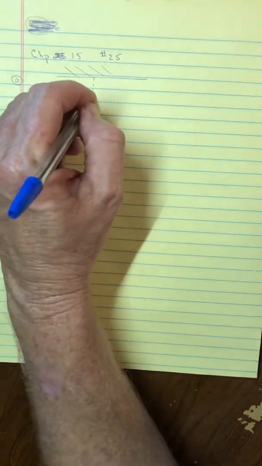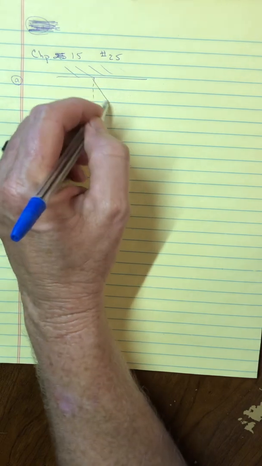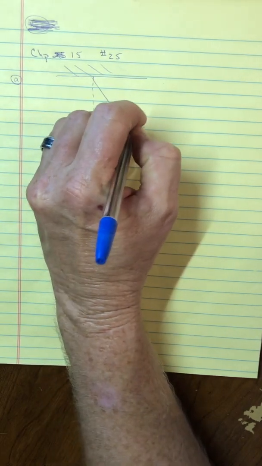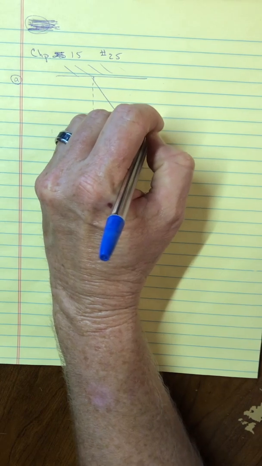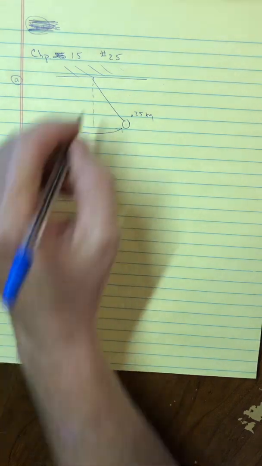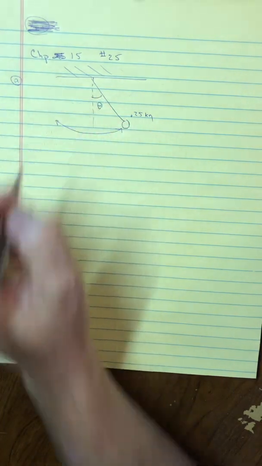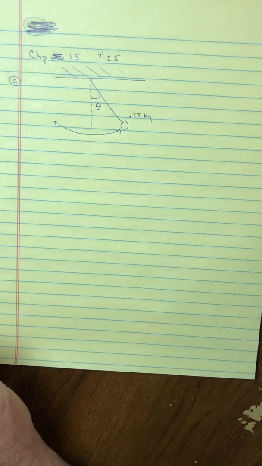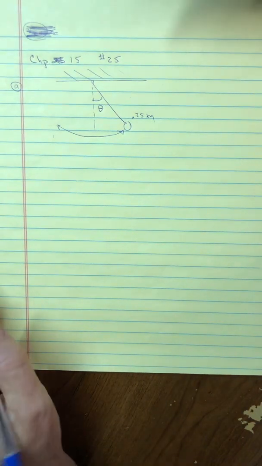So maybe a picture is worth drawing, and so here is a vertical line on a ceiling. You pull it off to one side. Let's see, the mass was 0.25 kilograms, and you let it go, and it swings back and forth. And so there is this angle of 15 degrees when you let it go. Now, the first question, A, says its maximum speed.